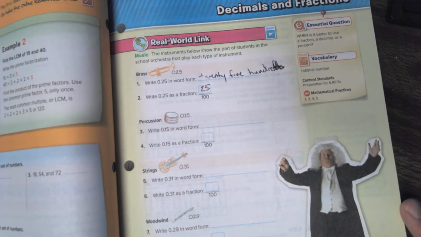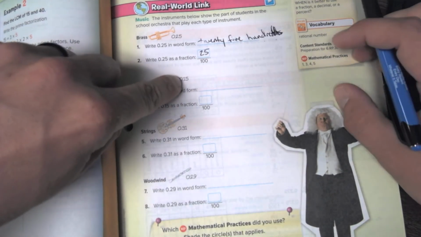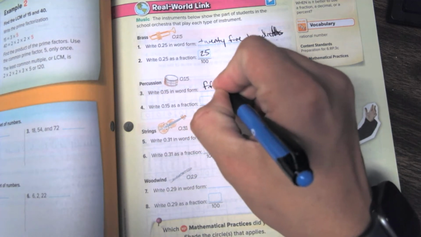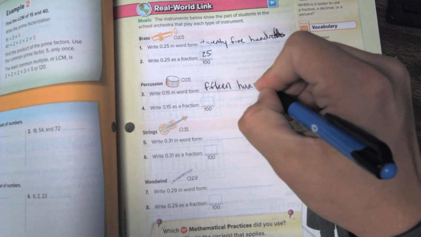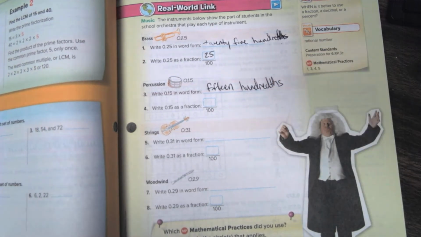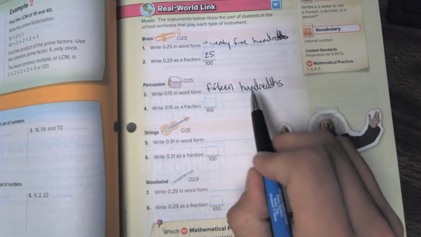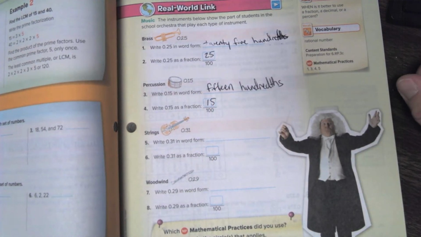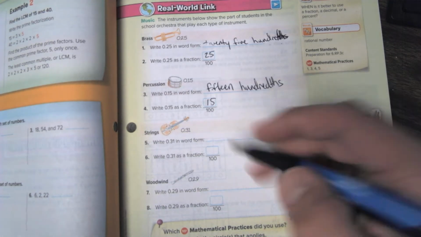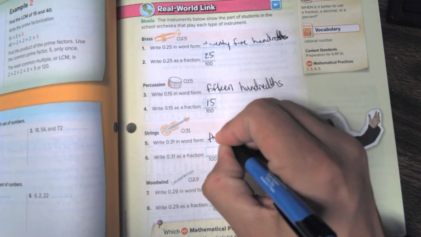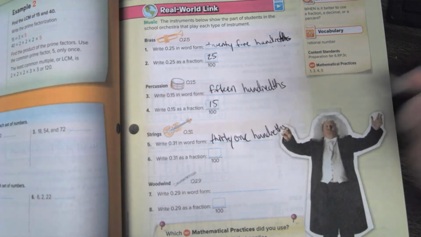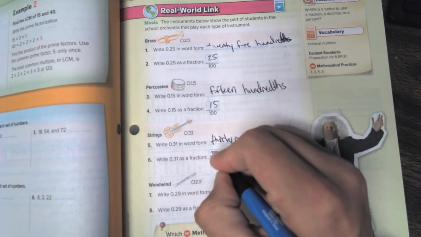Now percussion is 0.15. That is read as 15 hundredths. Since it's hundredths, it's going to be 15 over 100. Same thing for strings: 0.31 is 31 hundredths, so 31 over 100.